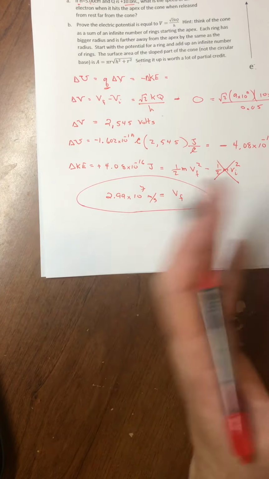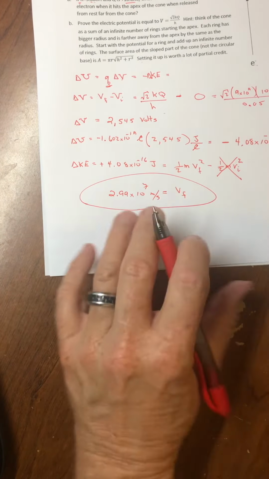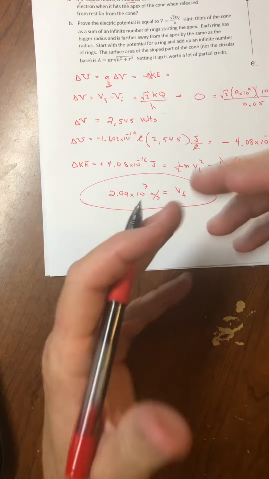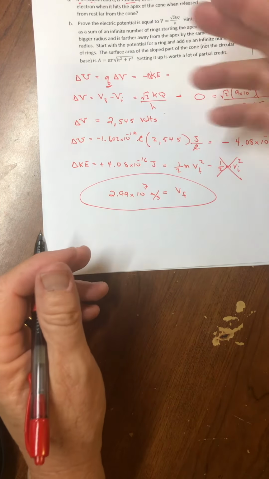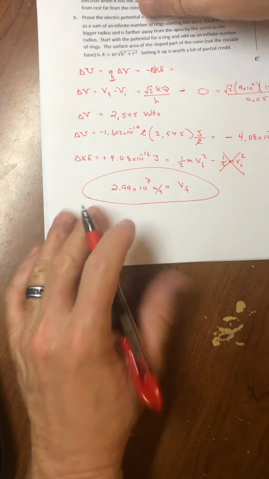And like I said, hopefully that was fairly straightforward. It was exactly what Chapter 25 was all about, introducing you to electric potential and how that is advantageous because it leads to potential energy, which leads to conservation of energy, which leads to kinetic energy, which leads to velocity. So hopefully that is what you did first.